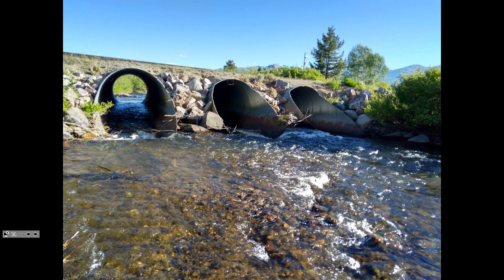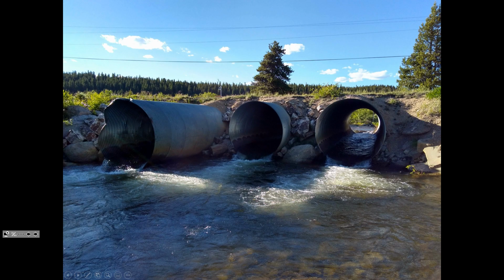Here's one in Colorado. Same thing, multi-barrel culvert. This one's a little bit more steep. The invert is the bottom of this pipe. You can see that the water plunges into the stream, that the bottom of the pipe isn't at the same elevation as the bottom of the stream.